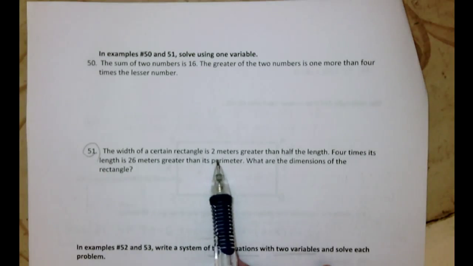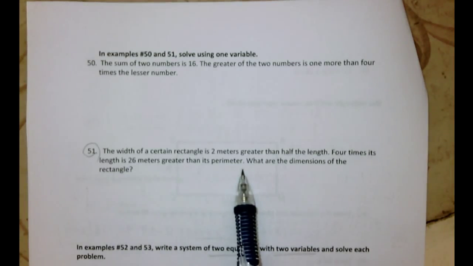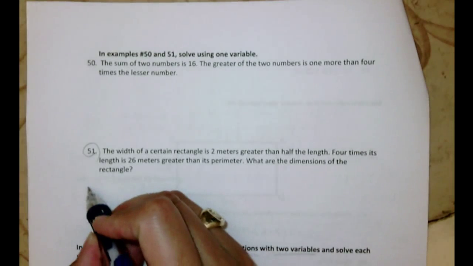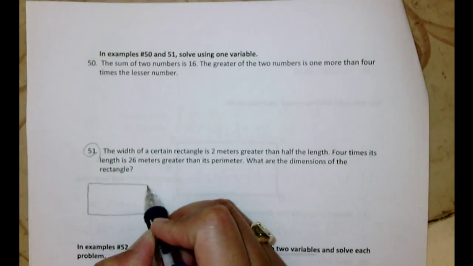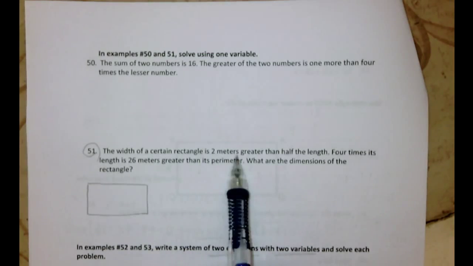Let's do 51 together. The width of a certain rectangle is 2 meters greater than half the length. 4 times its length is 26 meters greater than its perimeter. What are the dimensions of the rectangle? Okay, all of you don't like this kind of problems. This can be very tricky, but you have to decode this into the equations.